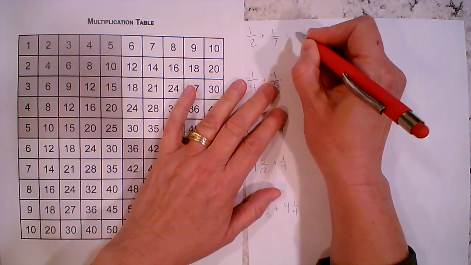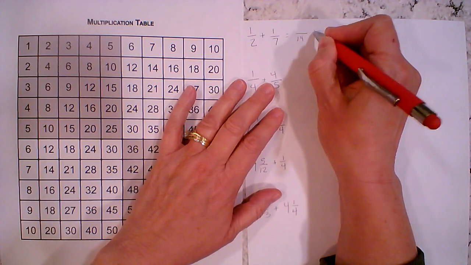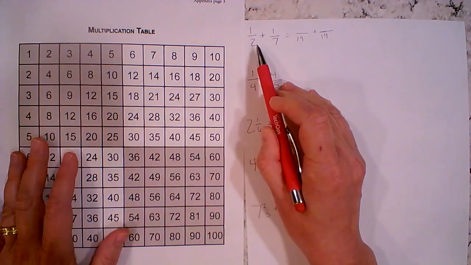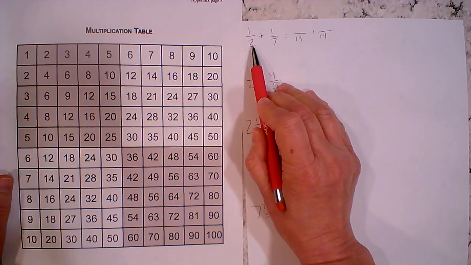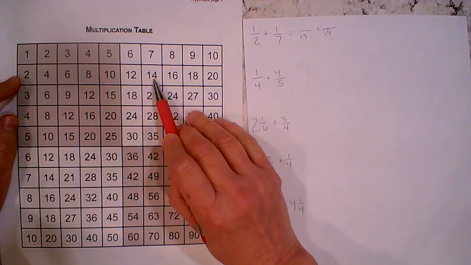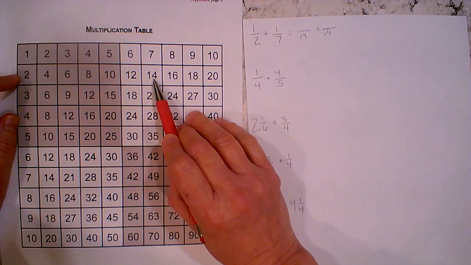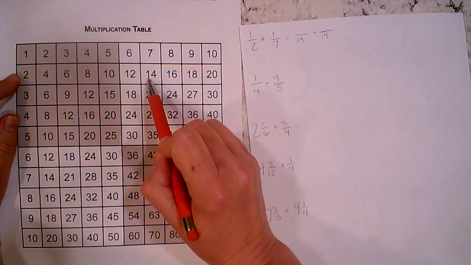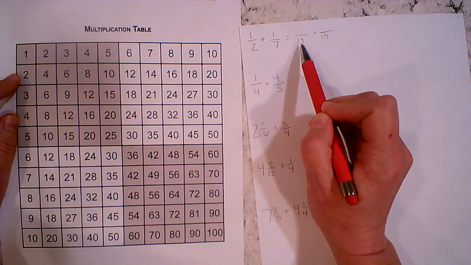So when I come over here, I'm going to write 14 in the denominator so I don't get confused. Now, I'm going to see what I did to 2 to get to 14. I'm going to see what I multiplied 2 by to get to 14. So I multiplied 1, 2, 3, 4, 5, 6, 7. I multiplied by 7, 2 times 7, to get to 14.